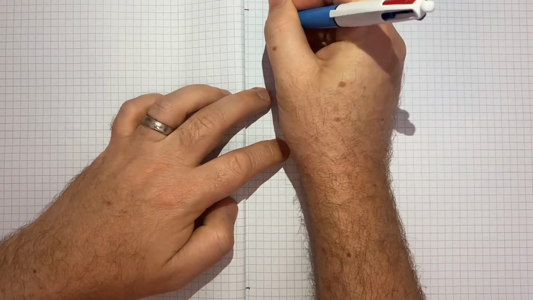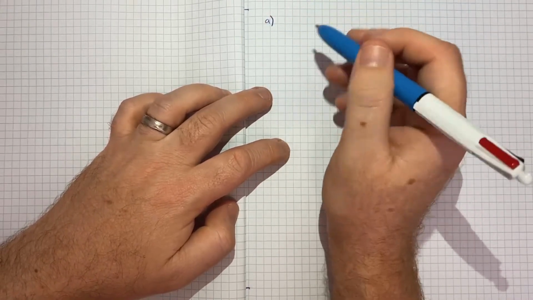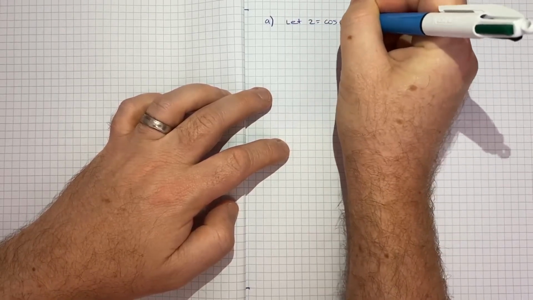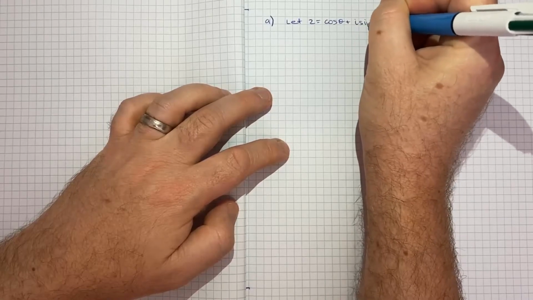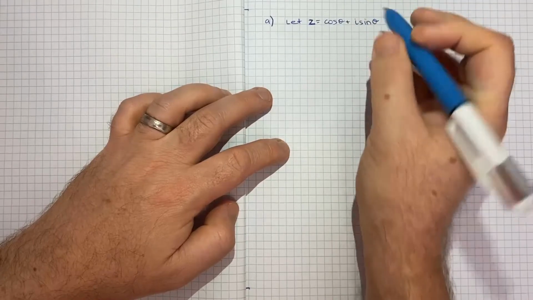So, as I mentioned, I will start with part A. Even though the student didn't have problems with it, I think it's helpful for completeness. So, we're told to let z equal cos theta plus i sin theta, a classic complex number definition.